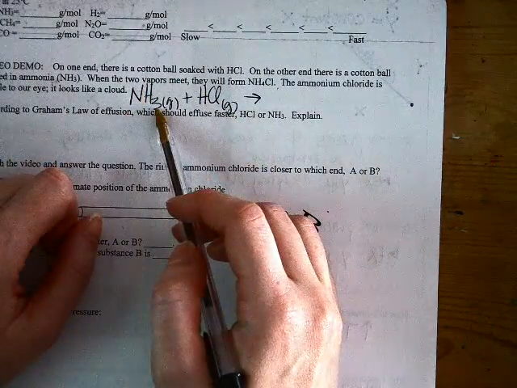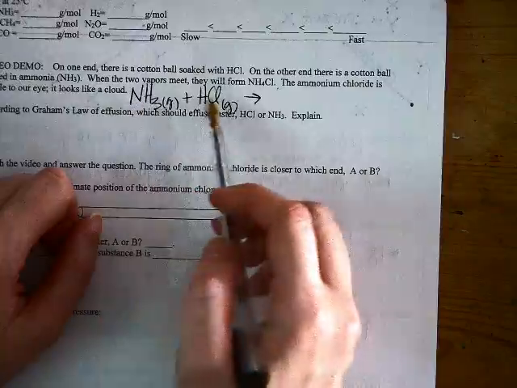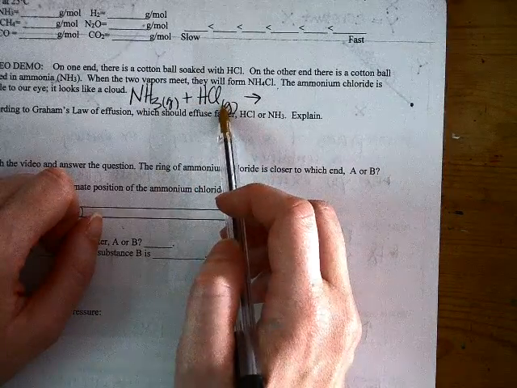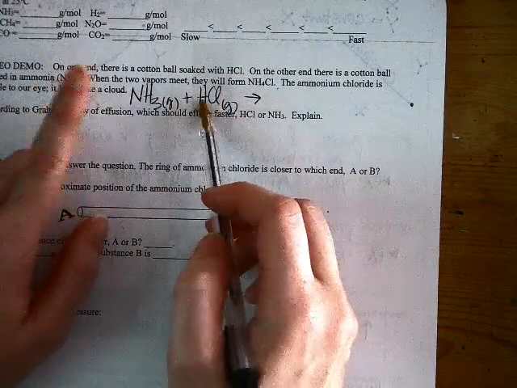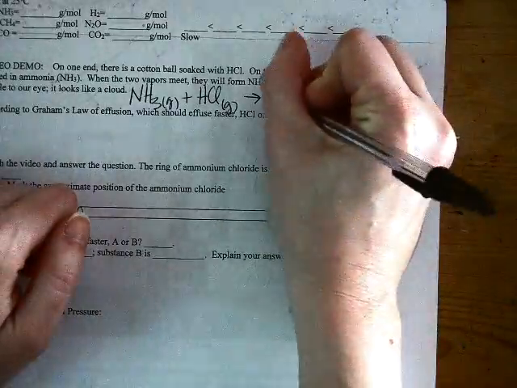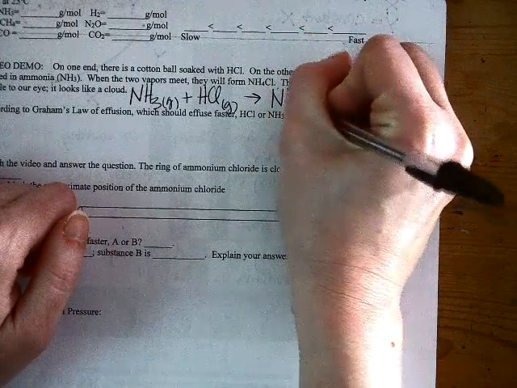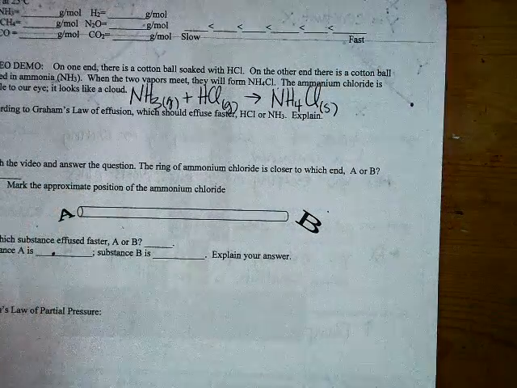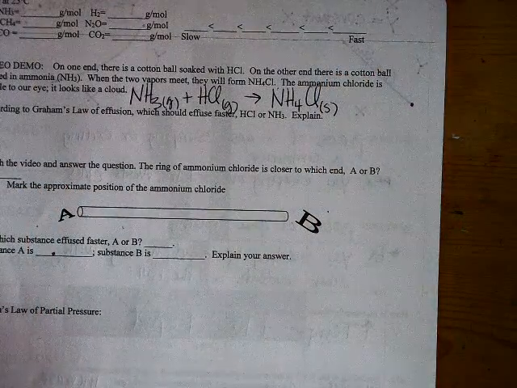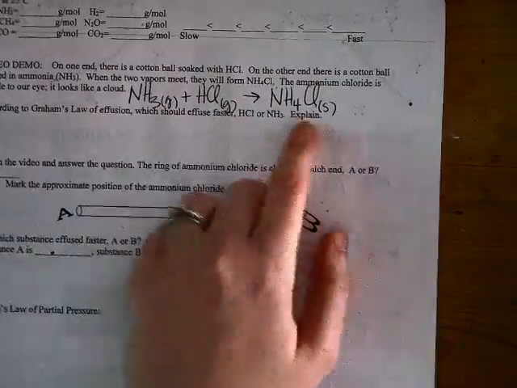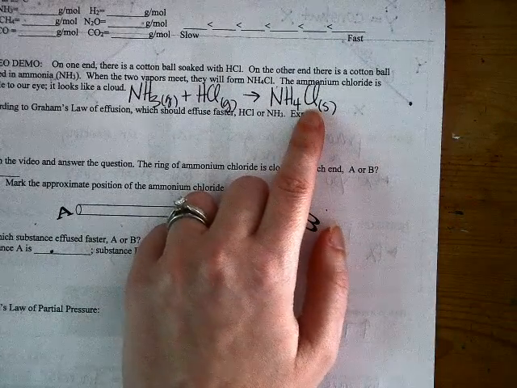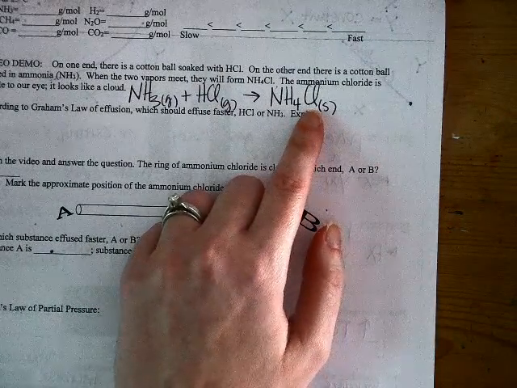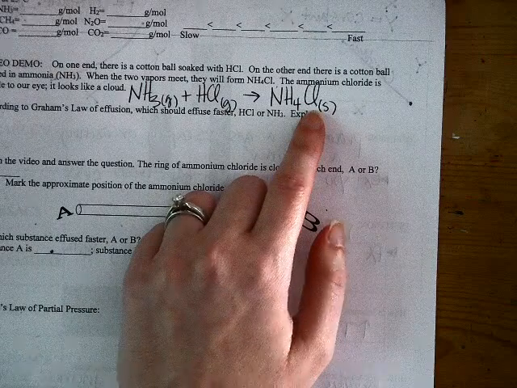This is a base, it has a basic pH, and hydrochloric acid is definitely an acid, and acids and bases react together. And these are going to form a solid. So we're going to have two gases that come together and form a solid. Now what do we call it when we form a solid? A precipitate.